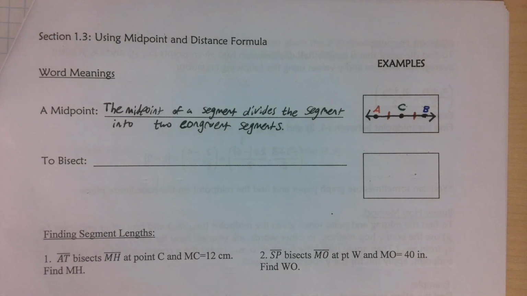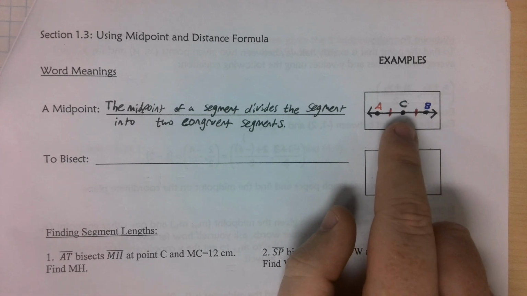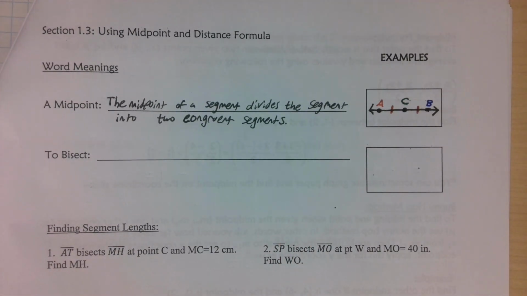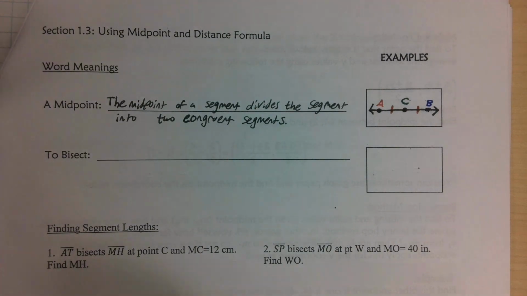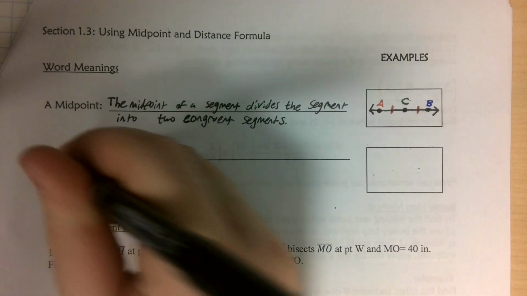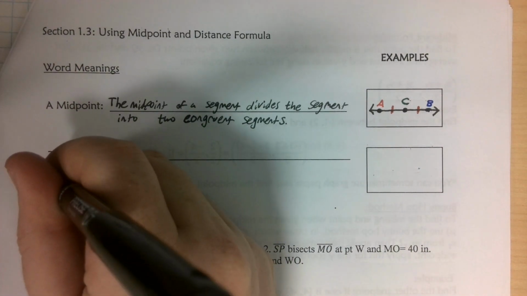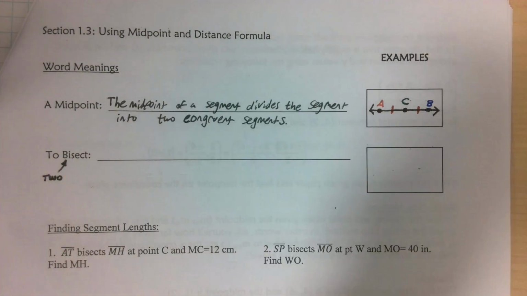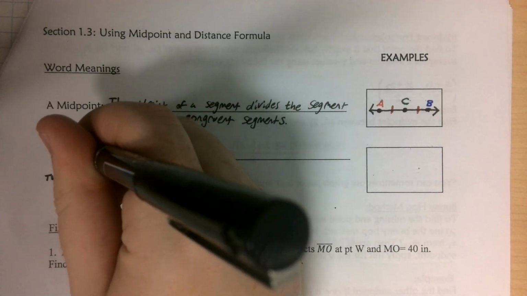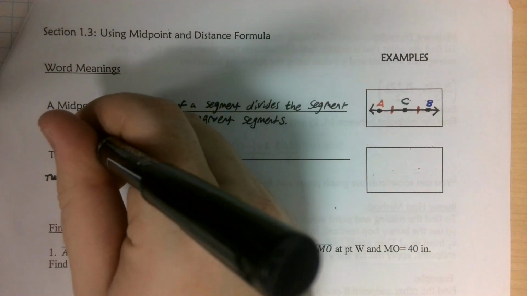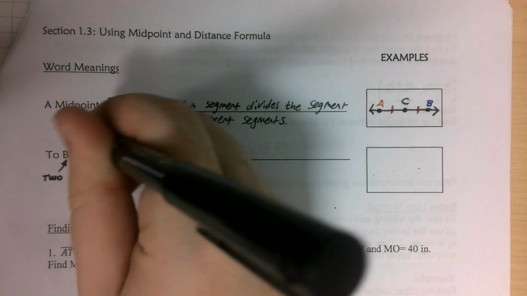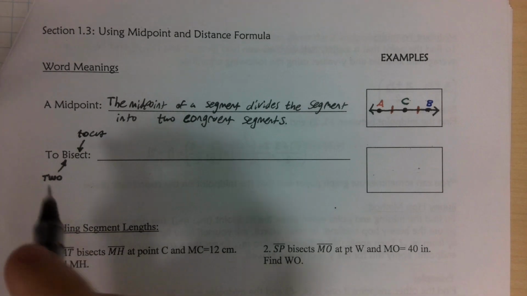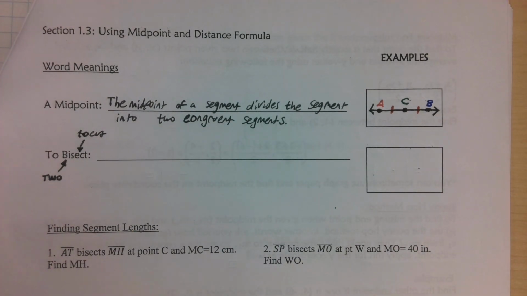Midpoints are very important. It allows us to do some math that we might not have been able to do with other points. There is something else that's special about the midpoint. We say that the midpoint bisects a segment. Bi, like bicycle or binoculars, or bifocals, means two, and sect means to cut. So when we say the word to bisect, that means to cut in half, or to cut in two.